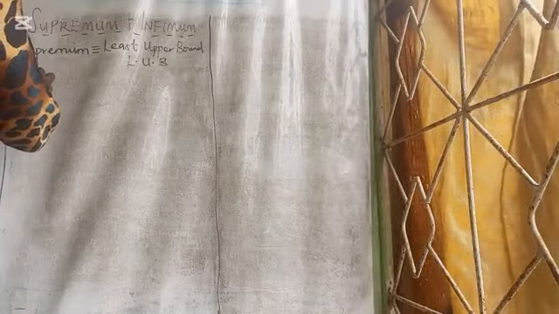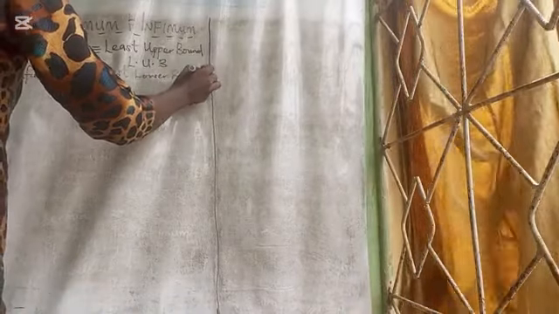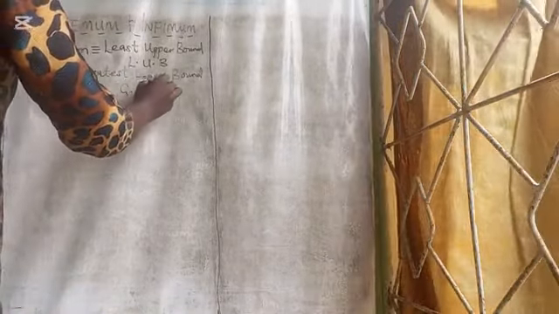Supremum is also called the least upper bound, which some people refer to as LUB, while the infimum is the greatest lower bound, which you can also refer to as GLB. How then can we define supremum and infimum?